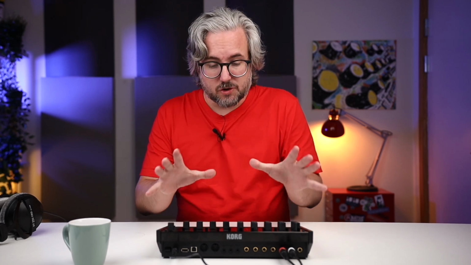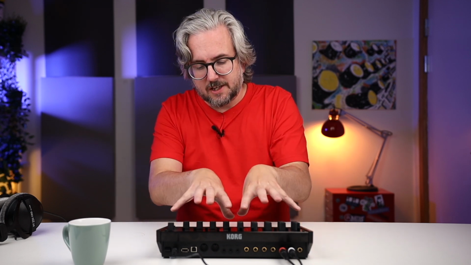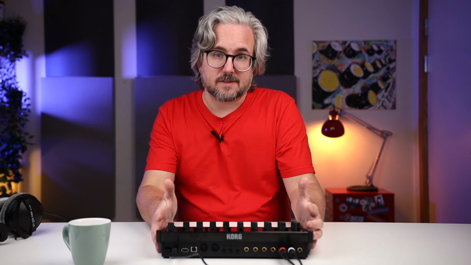And to me, the Drumlogue just sounds really good. And I also love the form factor. I love how small it is. I love I can use it as a drum machine in its own right. I can also use it as a drum module because of its small size.